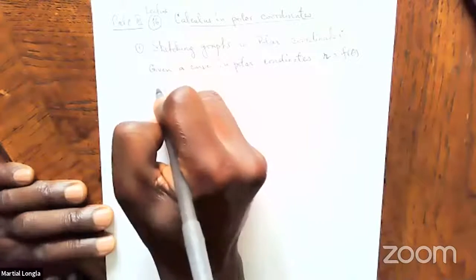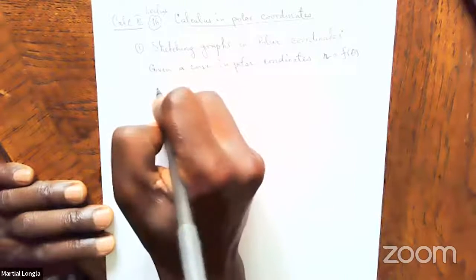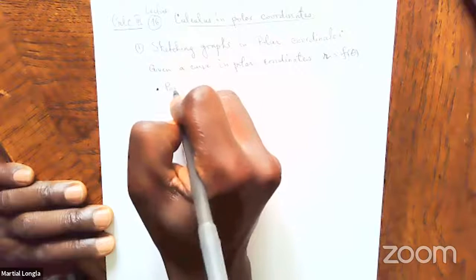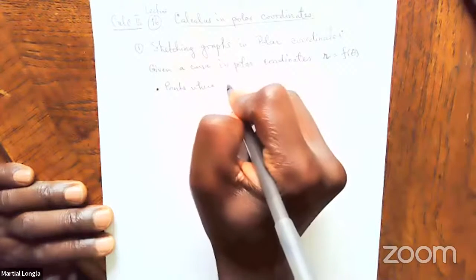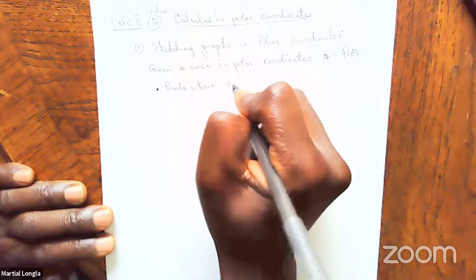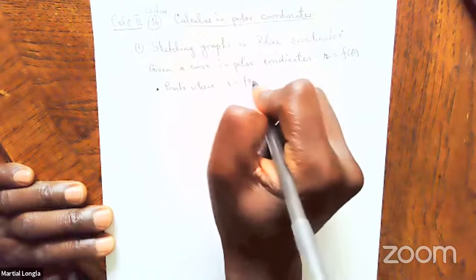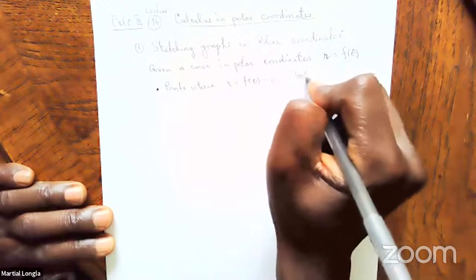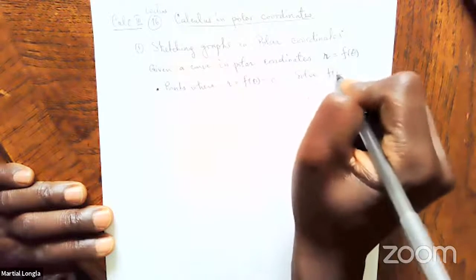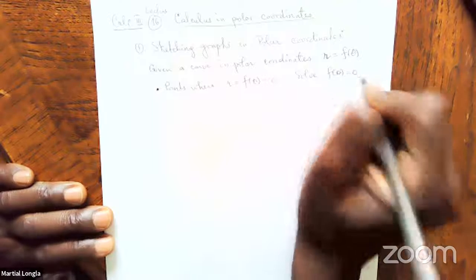First, you need to find the points where r equals f of theta equals 0. So technically, solve the equation f of theta equals 0.